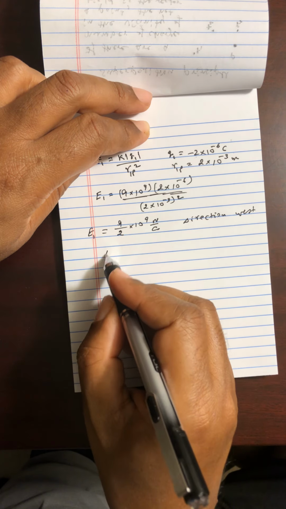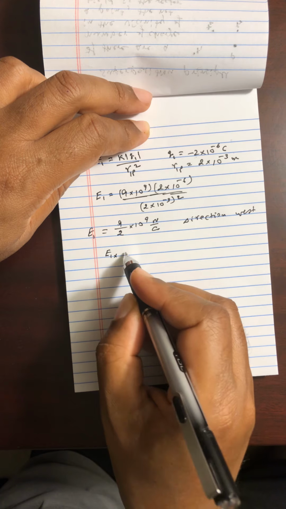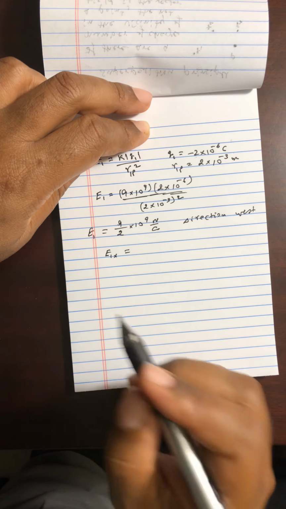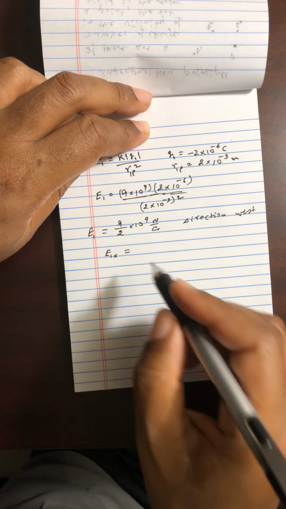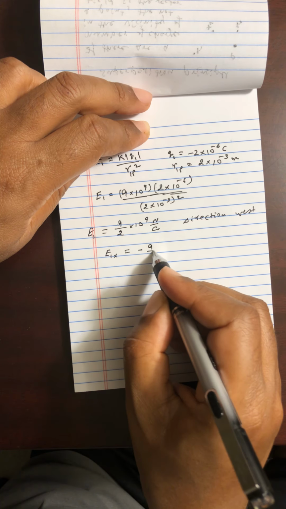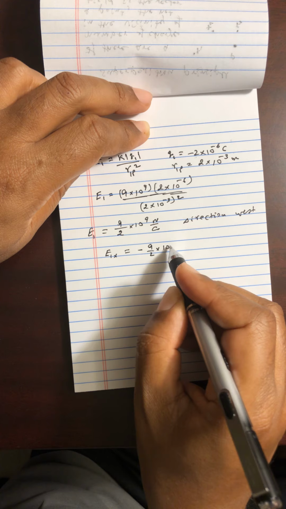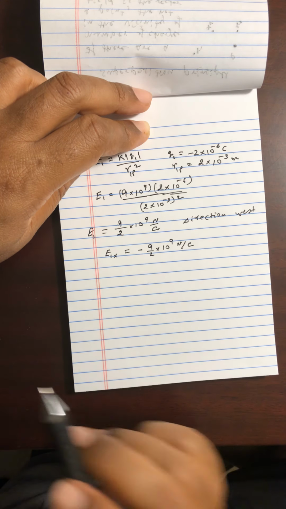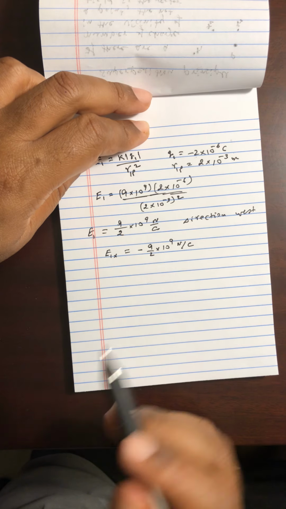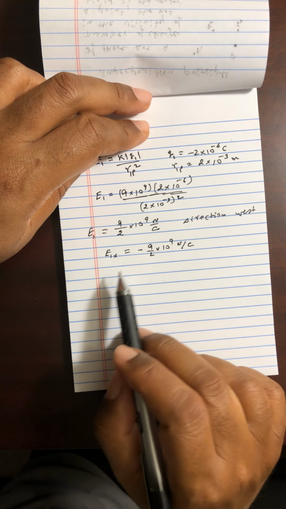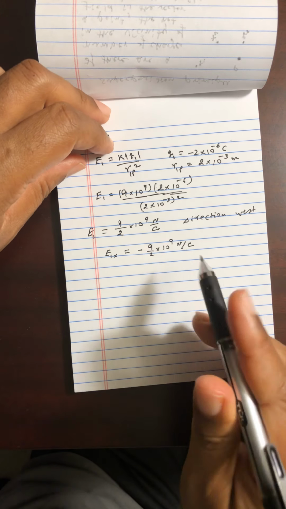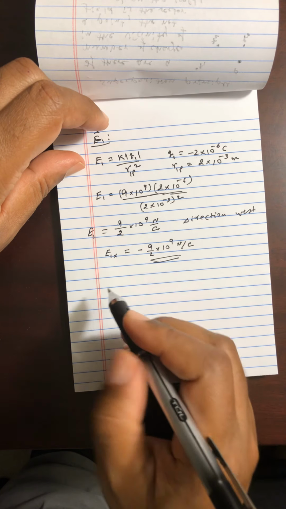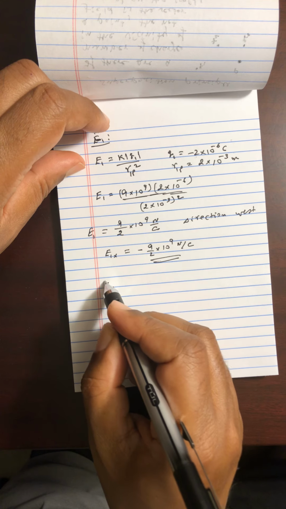So the x component of this one is just going to be negative because it is west, or the angle is 180 degrees. So the x component is -9/2 times 10 to the power of 9 Newton per coulomb. Okay, so we don't have vertical components in this case, so we're just dealing with x components. All right, now let's look at the other electric field. That's E2.